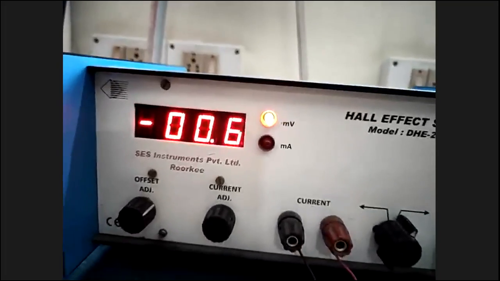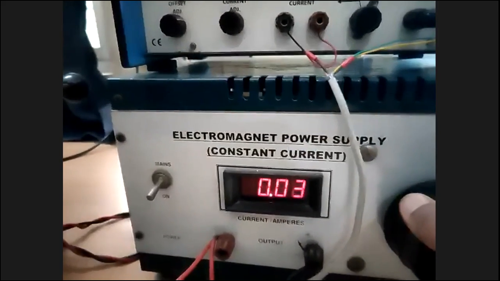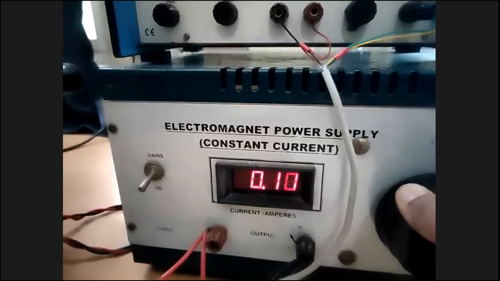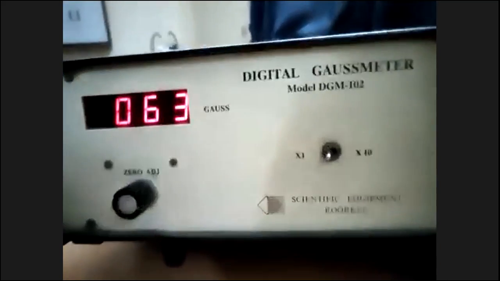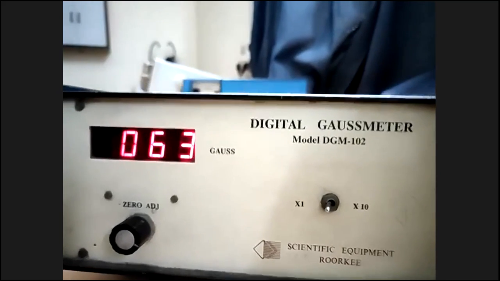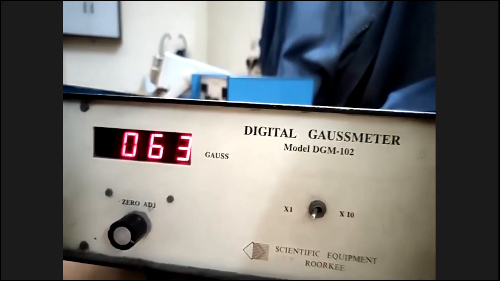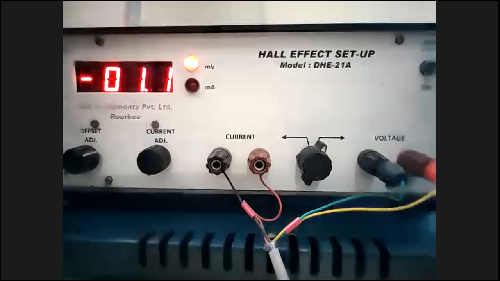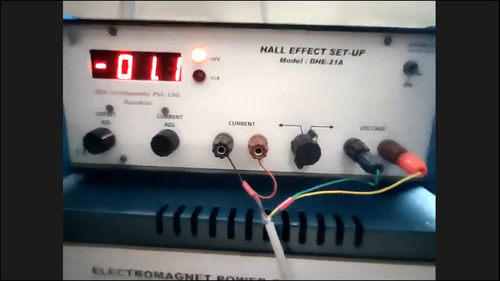Now I turn on this coil current. The second observation is for 0.1. You have to make it 0.1 ampere. Then move to the magnetic field, where you can see this is 62 Gauss. Actually, this is showing 62 Gauss. You have to note down for 0.1 coil current, the magnetic field will be 63 Gauss. And what will be the Hall voltage now? Now the Hall voltage is minus 1.1 millivolt. Okay, this is the second observation for you.